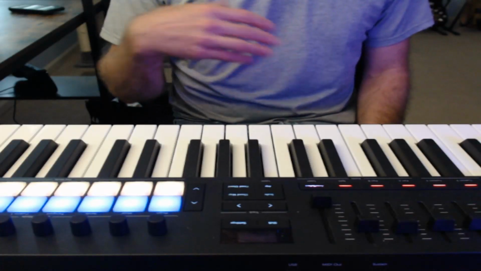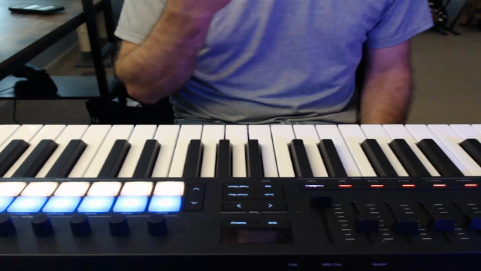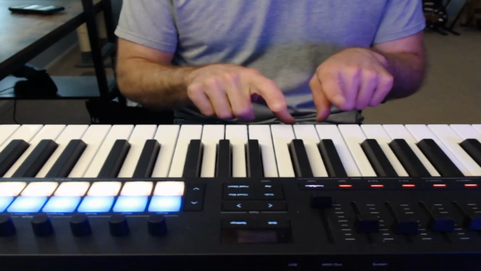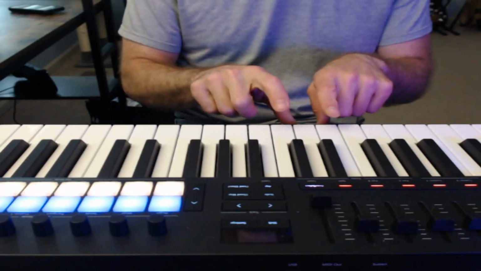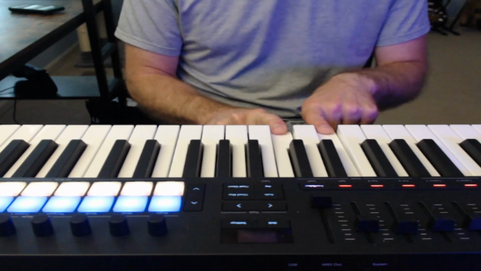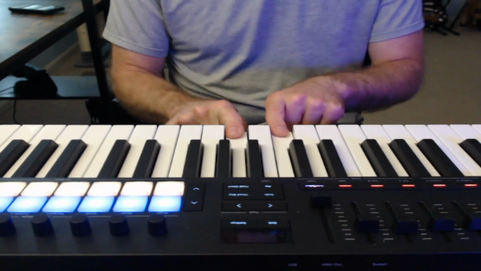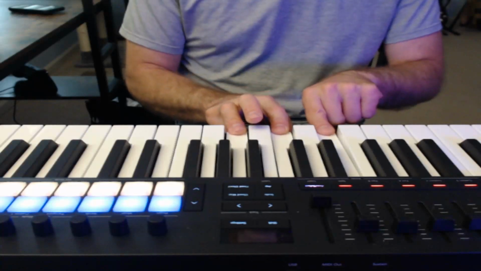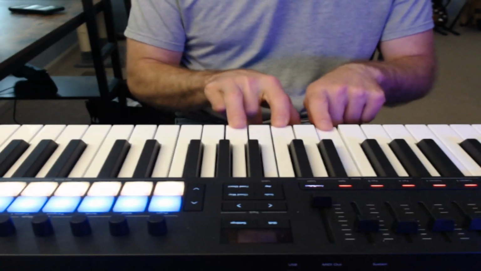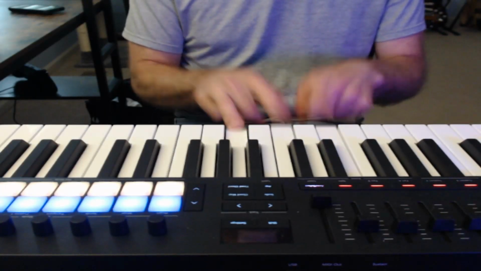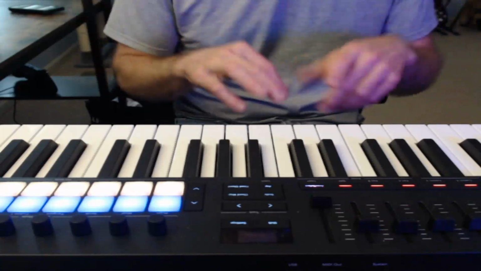And along learning about seventh chords, I learned that your chords are made up of thirds. This is a third of some kind. This is a third of some kind. So the two thirds together make up a chord, whether it's major or minor, or whatever flavor of chord.